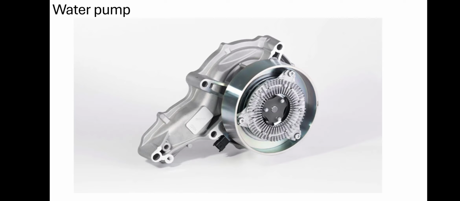We have the water pump, which pressurizes the water or the coolant. It pressurizes the coolant and it goes inside the engine water jacket. It's a special pathway in the engine where the coolant absorbs heat, goes to the radiator, releases that heat, and the heat goes to the atmosphere. Then again the coolant comes to the water pump and is pressurized again. This circulation happens every second to maintain the engine temperature.